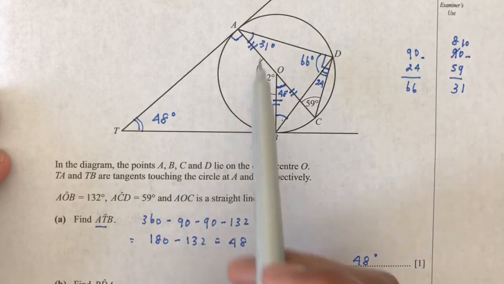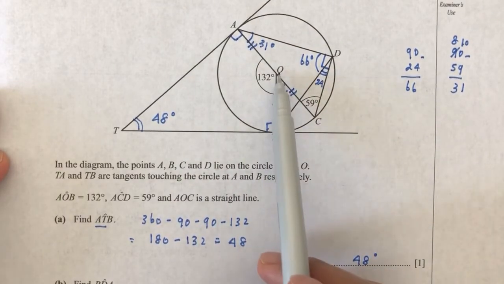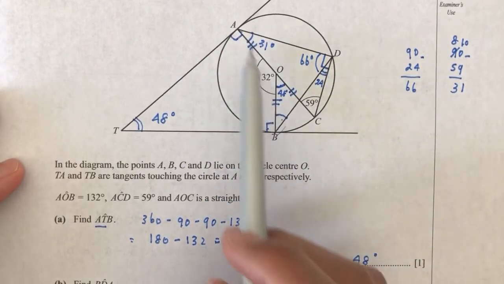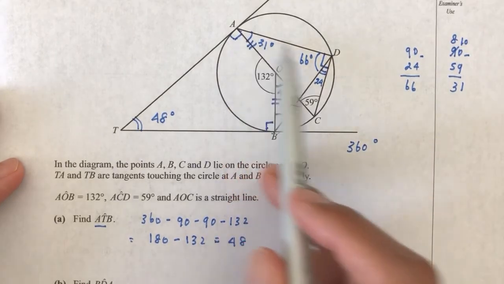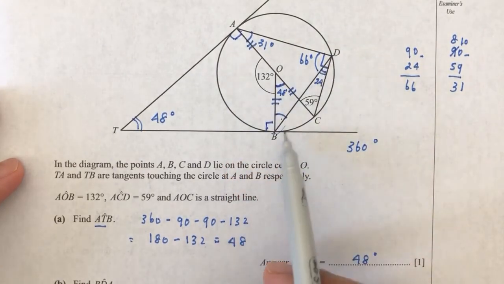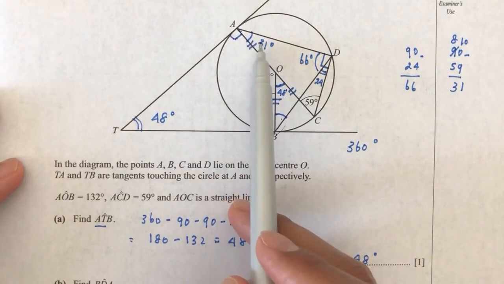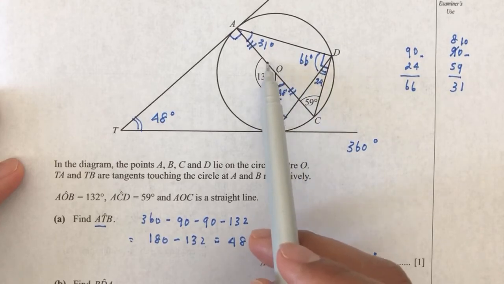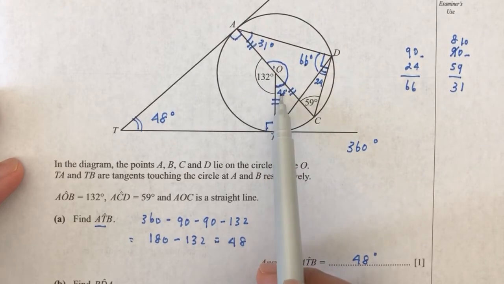So let's look. Here we have a shape which is 1 side, 2 side, 3 side, and 4 side, which means the sum of all the angles on this shape will be 360. That's the sum of all the angles in the shape ADBOA. We know this is 31. This angle is 66. And what is the size of this angle here? It will be 180 plus 48.